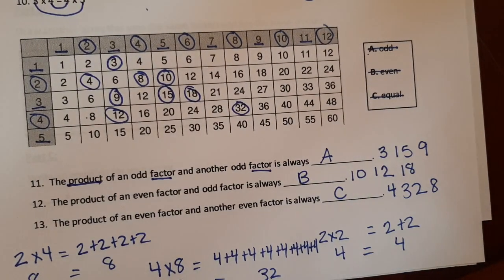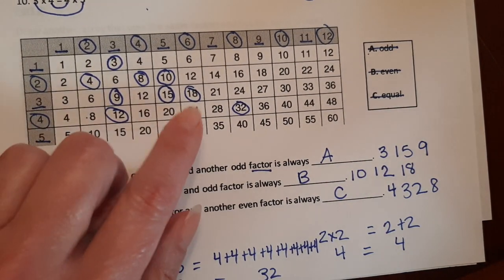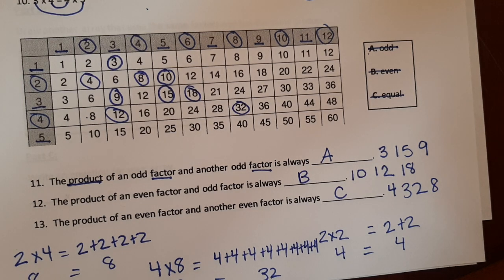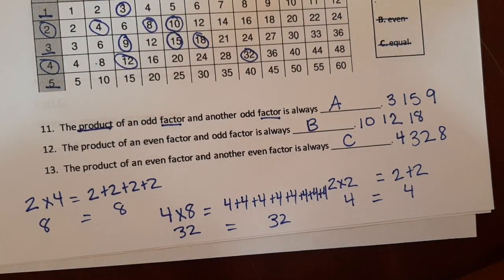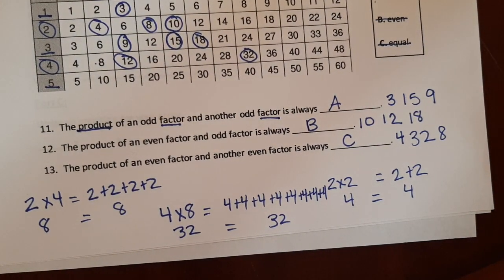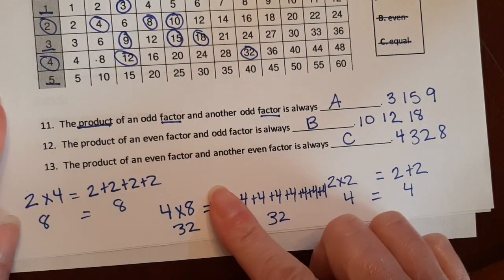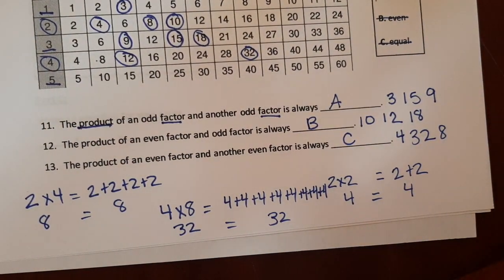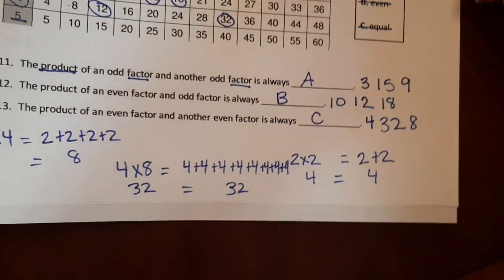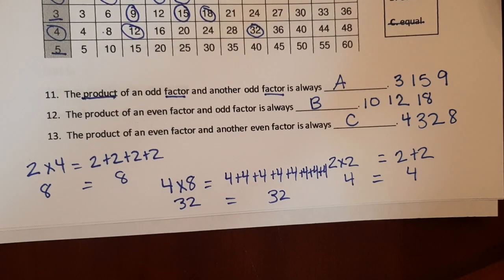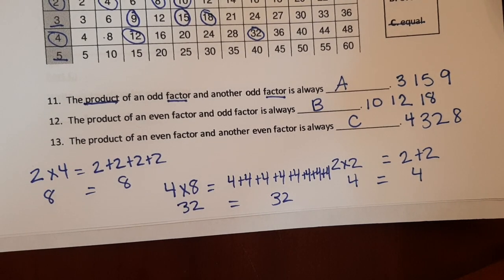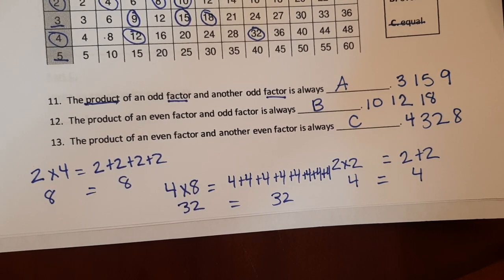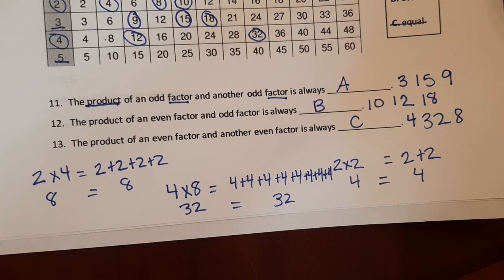Okay, we see how we did that? Practice this one at home. Hopefully I can upload a multiplication chart for y'all so that maybe y'all can print that off and practice this right here to test yourself. But that's basically it. The product of an odd factor and an odd factor is always odd. The product of an even factor and an odd factor is always even.